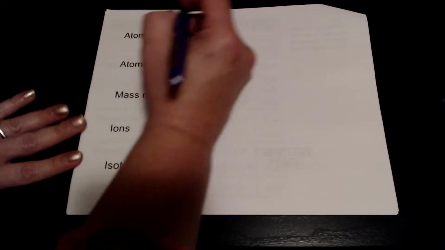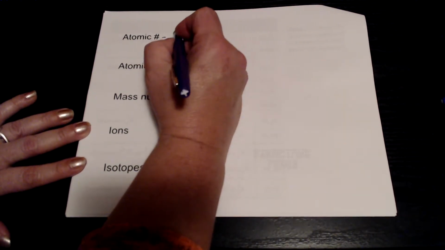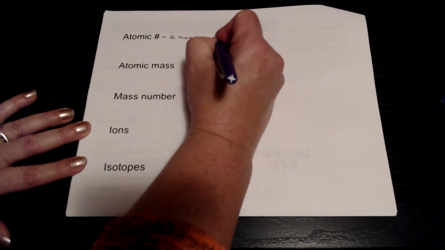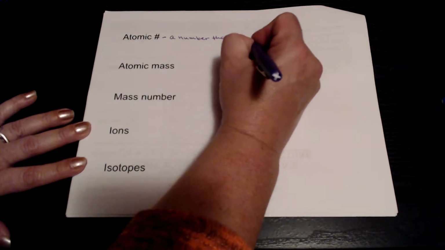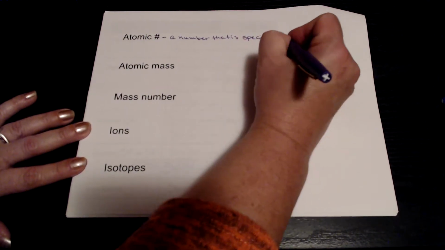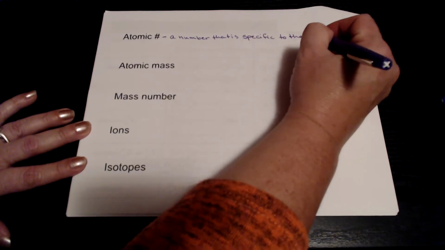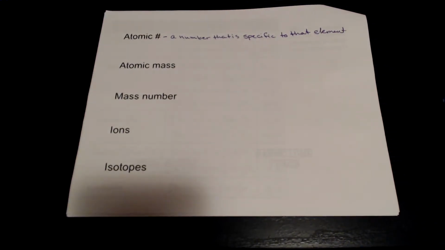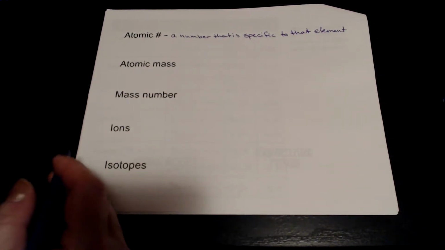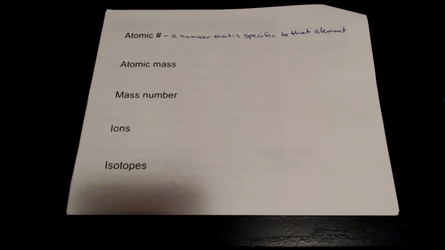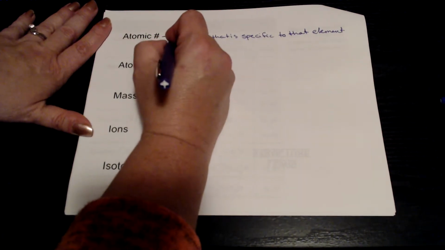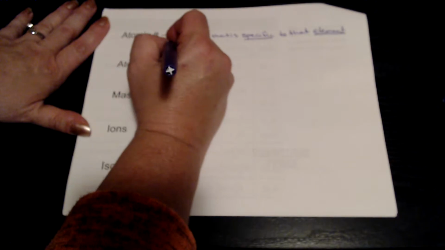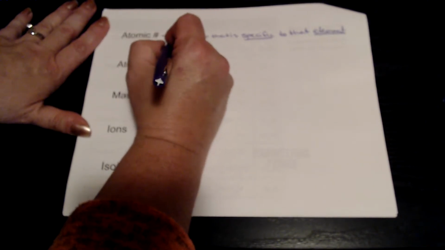The atomic number is a number that is specific to that element. And we probably should have defined elements as being a substance that is all the same type of atom, but I think you kind of came to us with that one. So, because it's specific to that element, we know that it can only belong to that, so it can also distinguish something else for us.